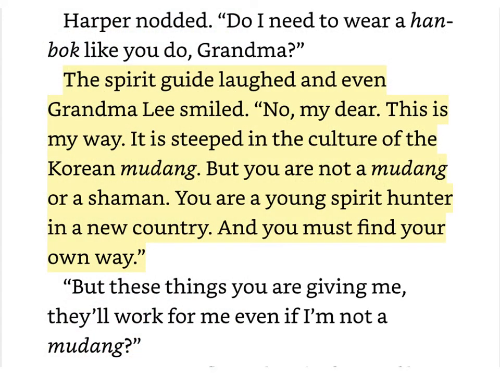Here, her grandmother is saying, "No, my dear, this is my way. It is steeped in the culture of the Korean Mudang. But you are not Mudang or a shaman. You are a young spirit hunter in a new country, and you must find your own way."